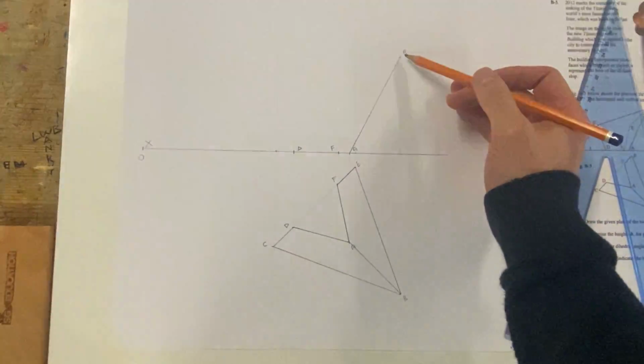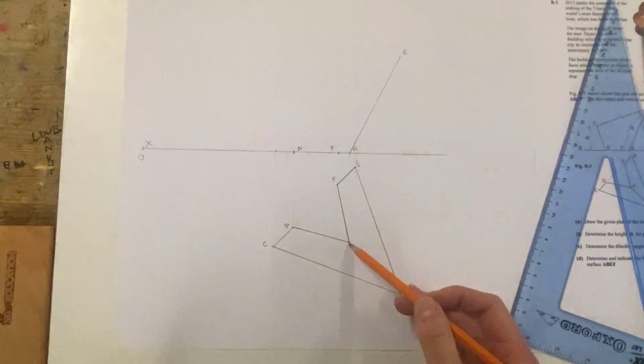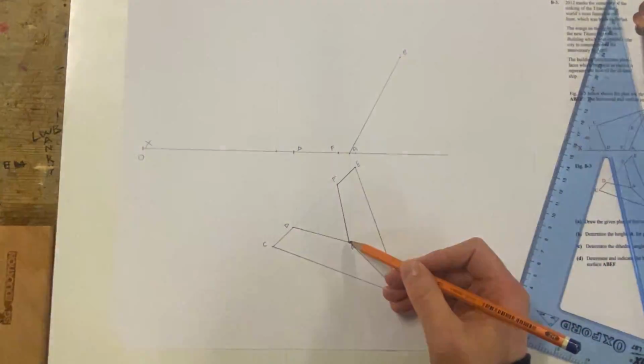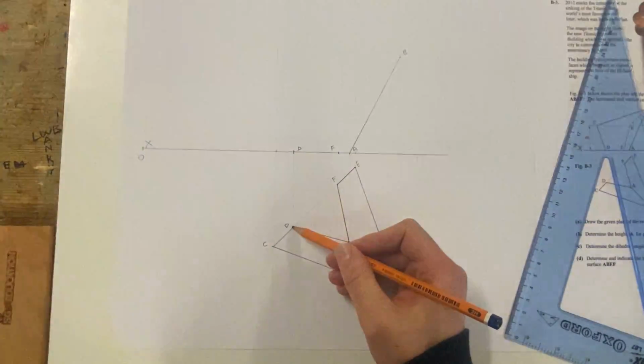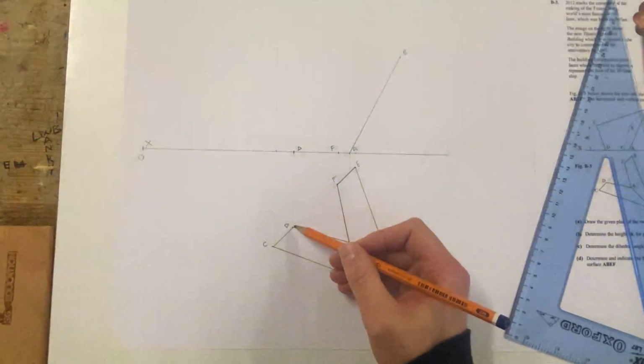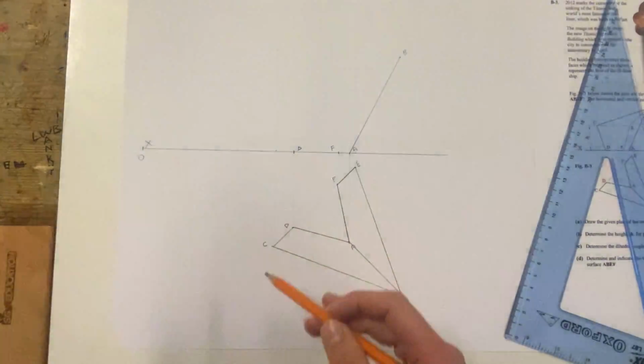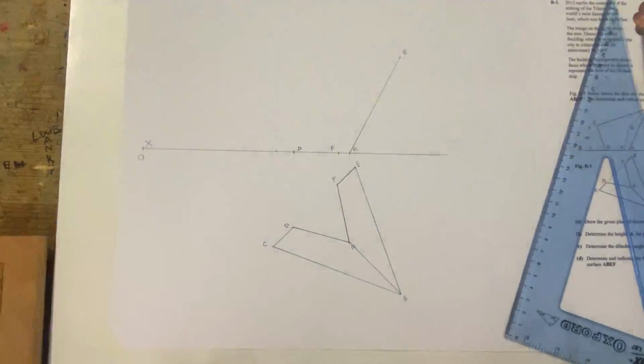Because we already know the height of B, and we know that A and D are on the ground. So if we take an edge view looking in the direction along AD, we want to see AD as a point. If we see AD as a point, it's going to show the plane as an edge view, and then will give us the height C naturally as a result.